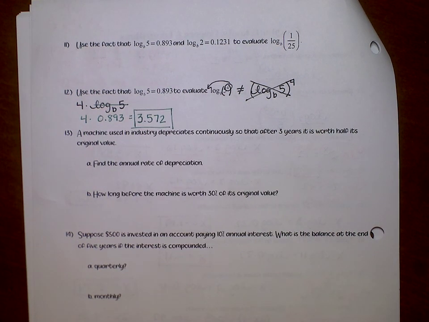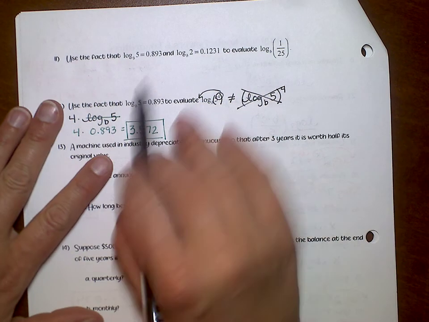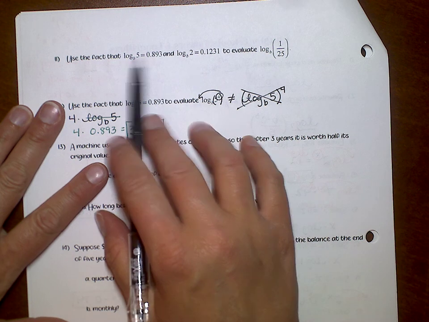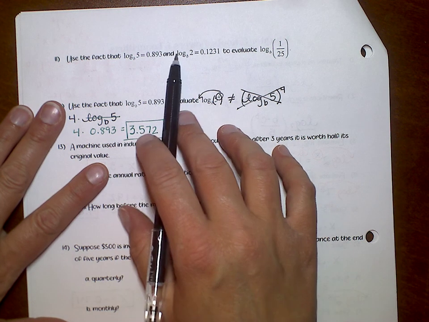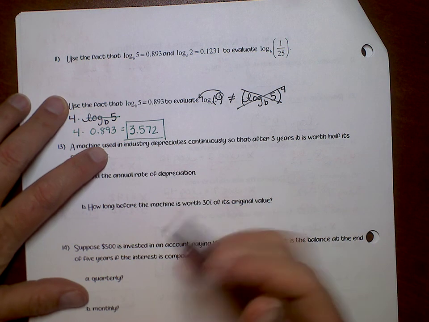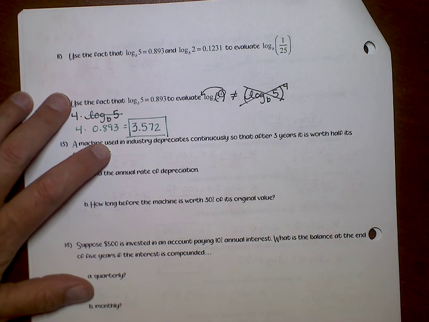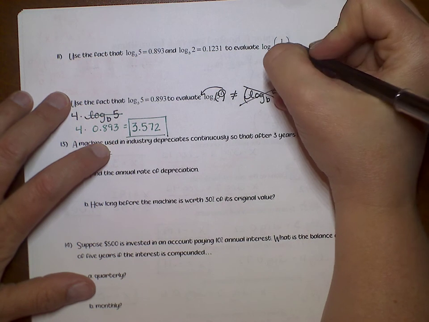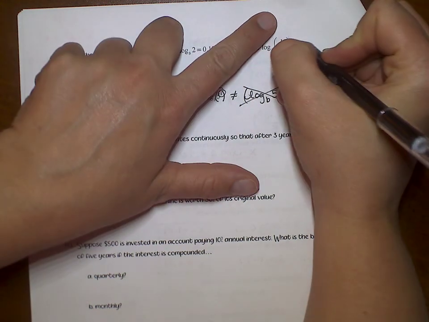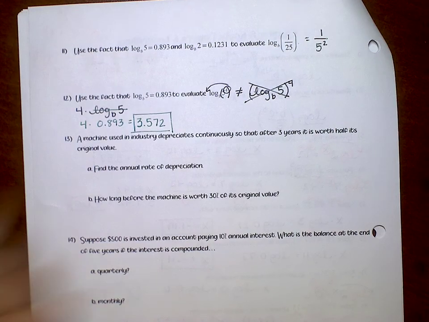So now let's go back up to number 11. And number 11, again, the idea here is to take this 1 over 25 and rewrite it using the numbers that were given, using the 5 and the 2. Technically, we can do it with just a 5. I can think of a couple different ways we could do this, but I think the easiest way is for me to say 1 over 25 is the same thing as 1 over 5 to the power of 2.